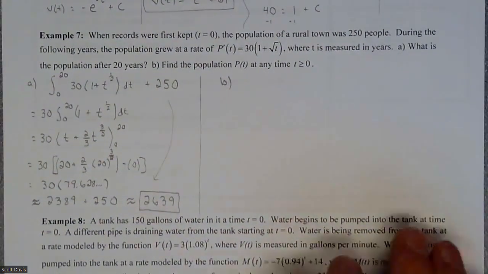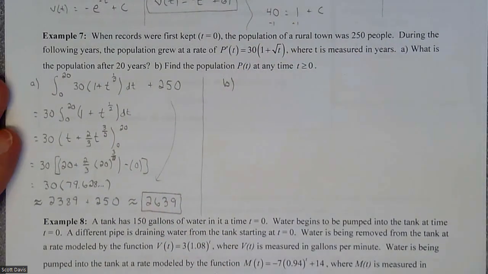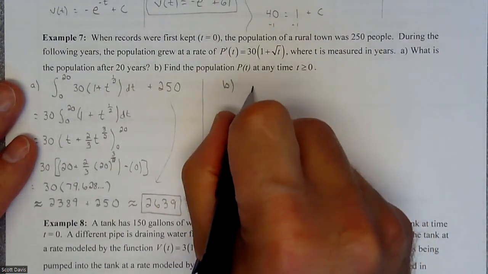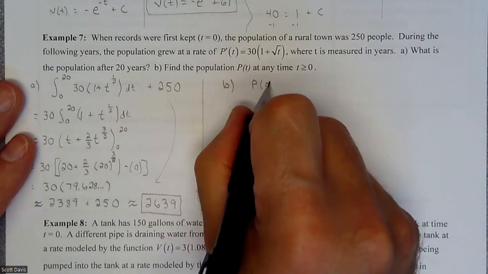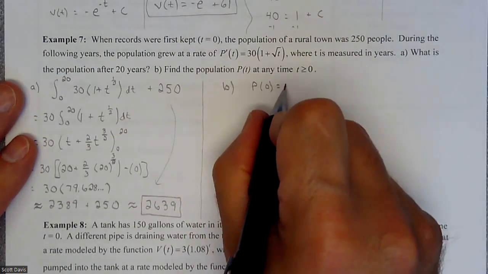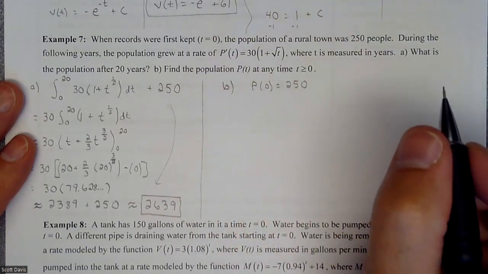is, what if we just had a population equation? So find the population at any time. So that is going to be us pretty much doing the same thing. But what we're going to keep in the back of our mind is we're creating a population equation, which means we're going to do the antiderivative like we did, but keeping in mind that our initial population was 250.